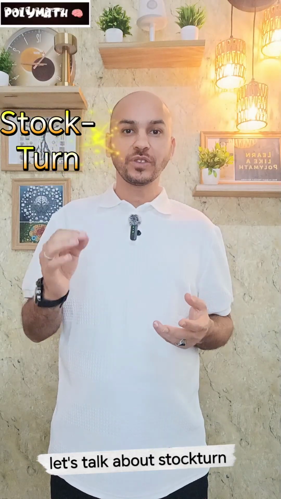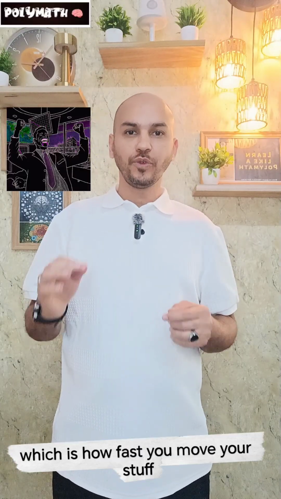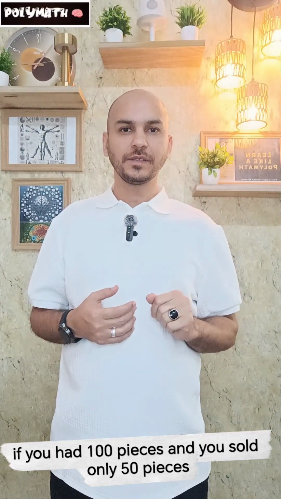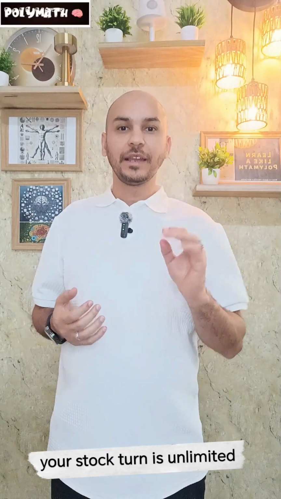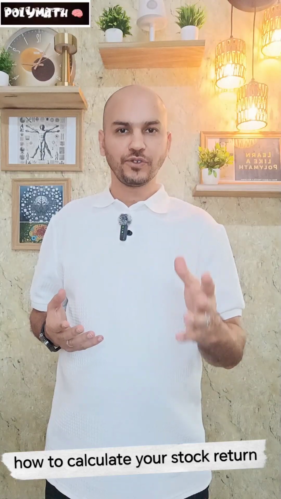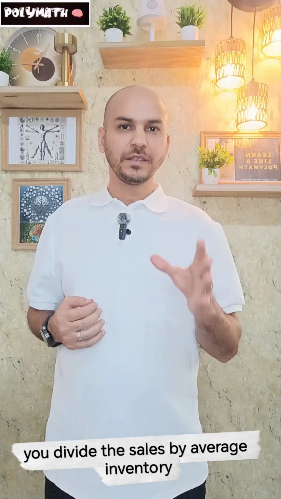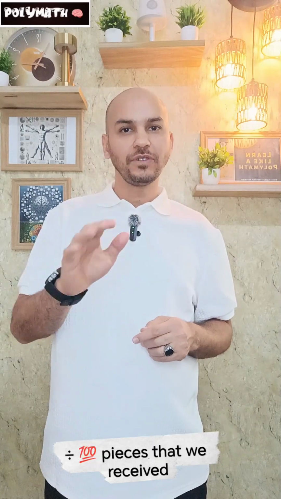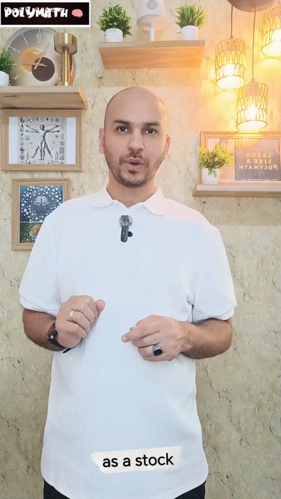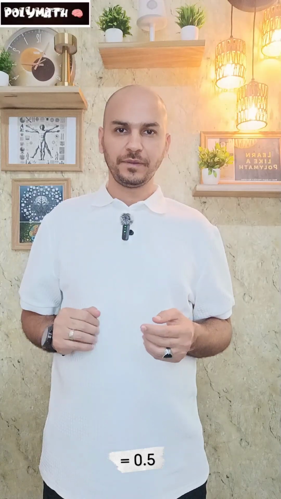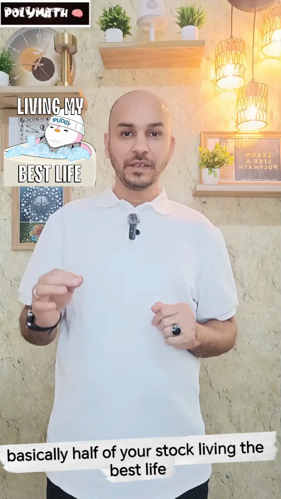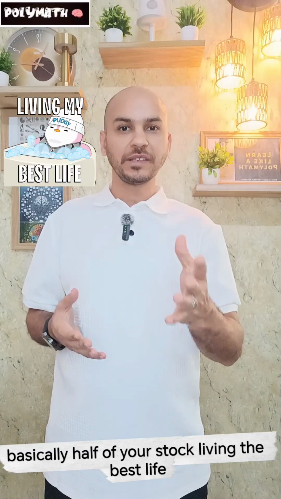Let's talk about stock turn, which is how fast you move your stuff. If you had 100 pieces and you sold only 50 pieces, how do you calculate your stock turn? You divide the sales by average inventory. In our example, 50 pieces sold divided by 100 pieces that we received as stock equals 0.5. This means your stock turned halfway, which is 50%. Basically, half of your stock is living the best life.